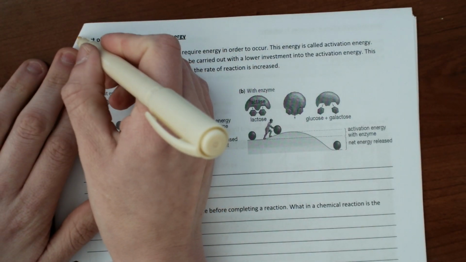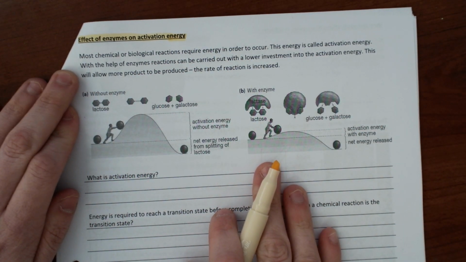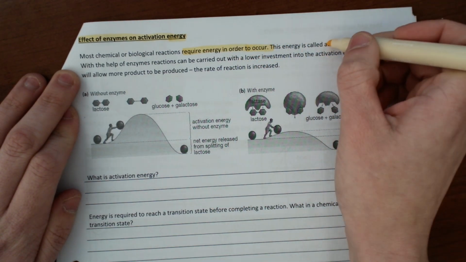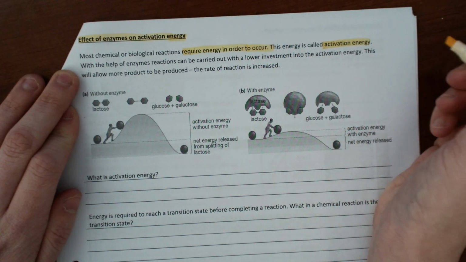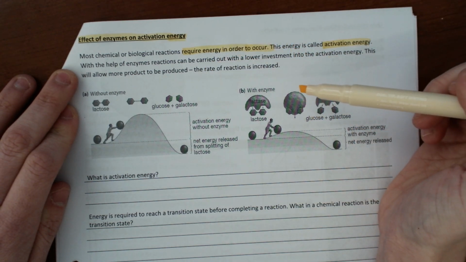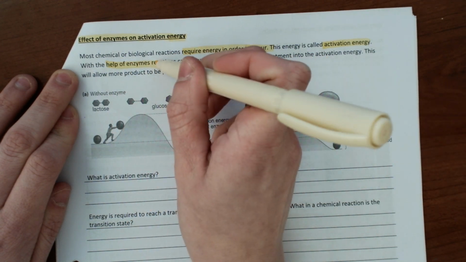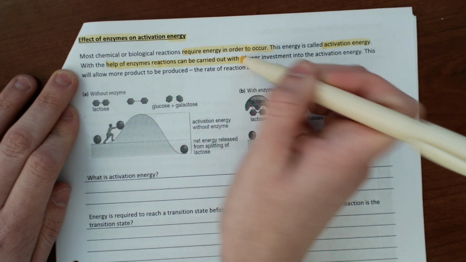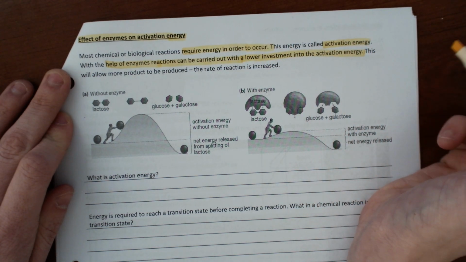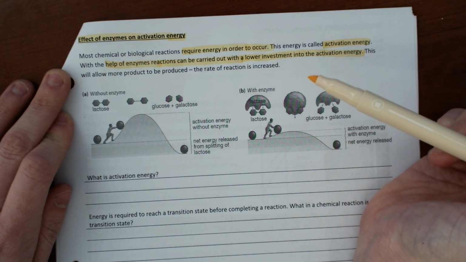Effect of enzymes on activation energy. Most chemical or biological reactions require energy in order to occur. This energy is called activation energy, so it's just that required energy for a reaction to occur. With the help of enzymes, reactions can be carried out with a lower investment into activation energy, or less activation energy, and this will allow more product to be produced, and the rate of the reaction is increased.